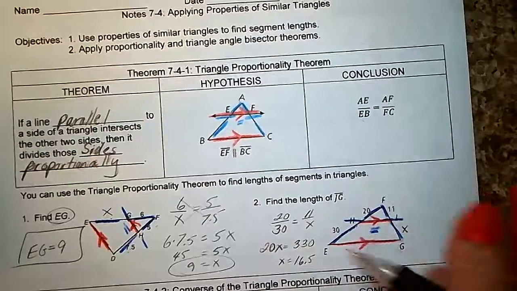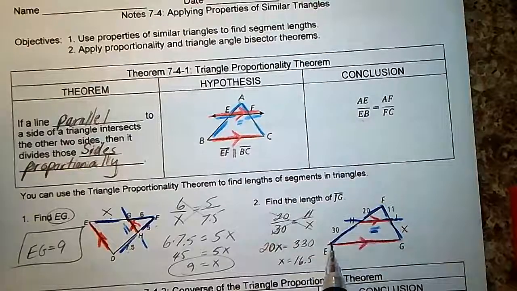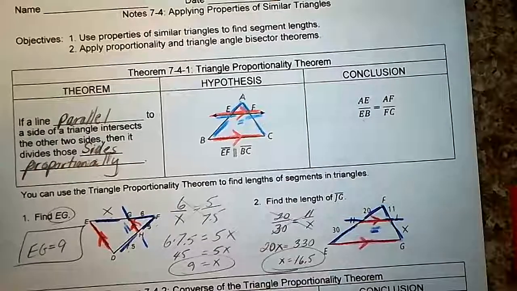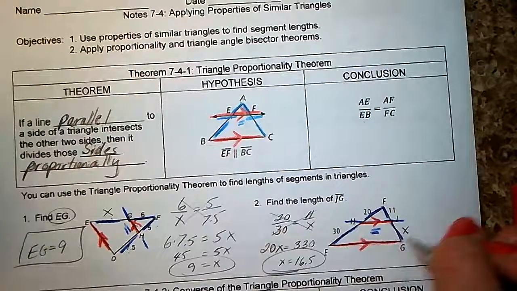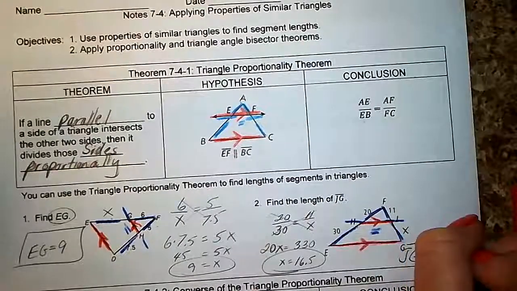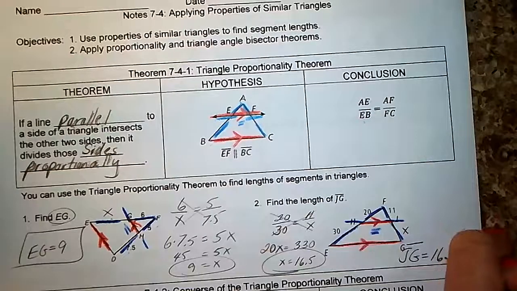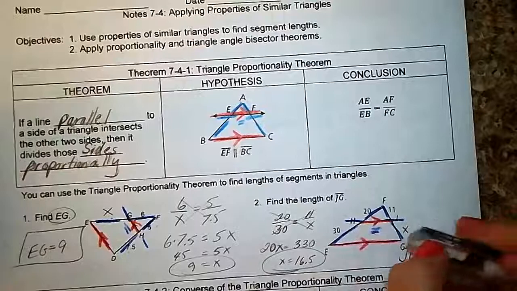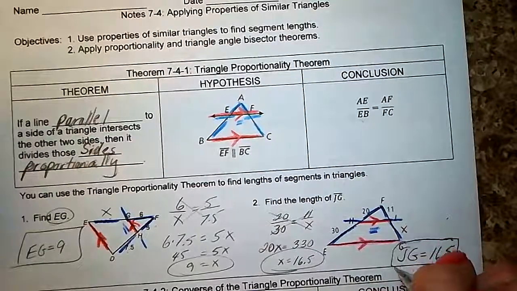Okay, so I'm going to cross multiply. 20 times x is equal to 11 times 30, so 20x equals 330, and x works out to be 16.5 there. So we know that the length of JG is equal to 16.5. And actually, because it's a length, we don't need that symbol on top. So that is our final answer for that.